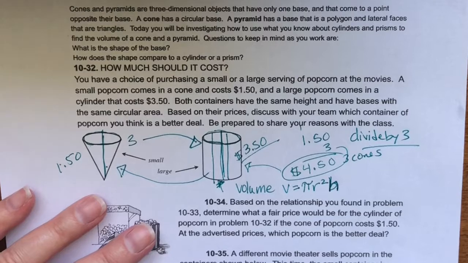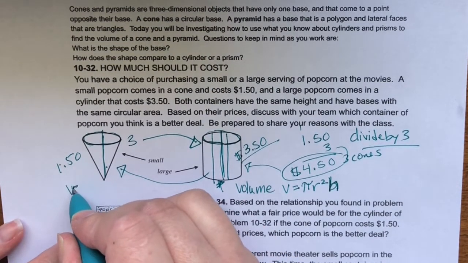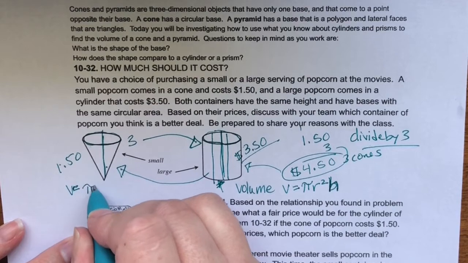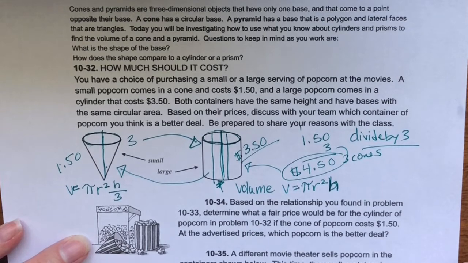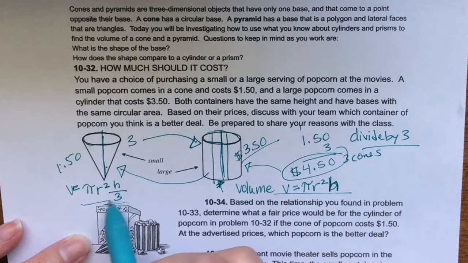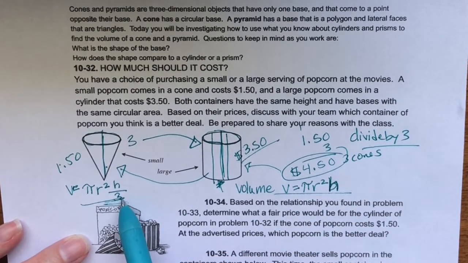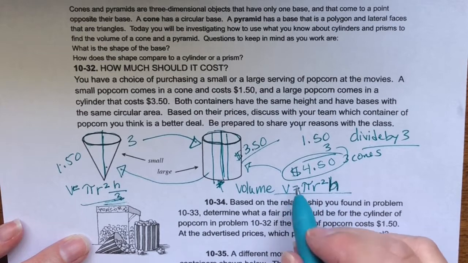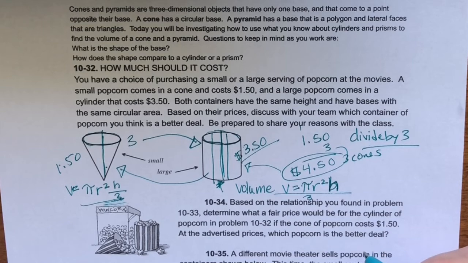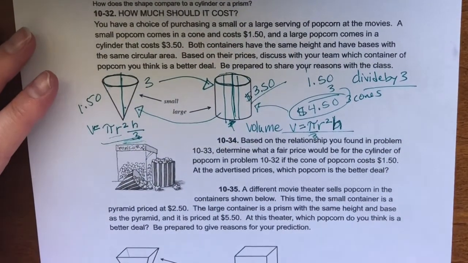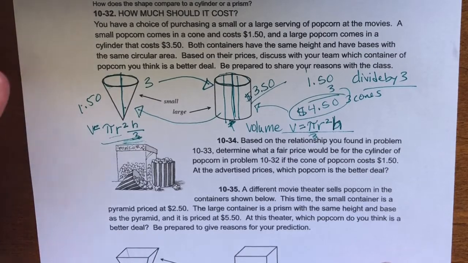Okay, and then I look up the formula for the volume of a circular cone, and it says volume equals pi r squared h over 3. So what are we looking at here? This tells us that a cone is in 3 parts. So I could just take this and divide it by 3. Interesting, right?